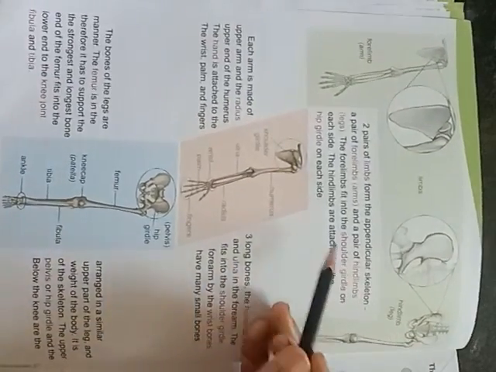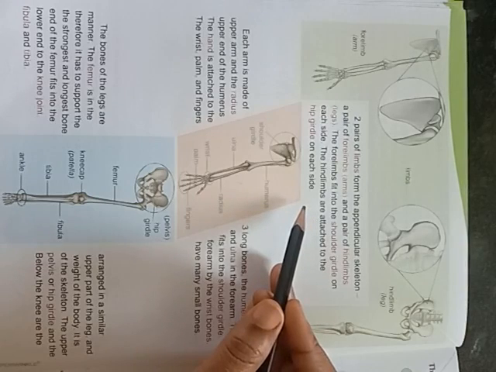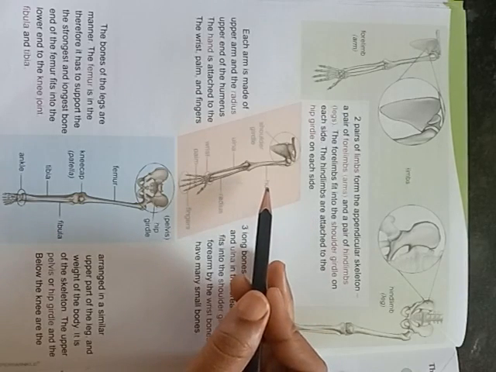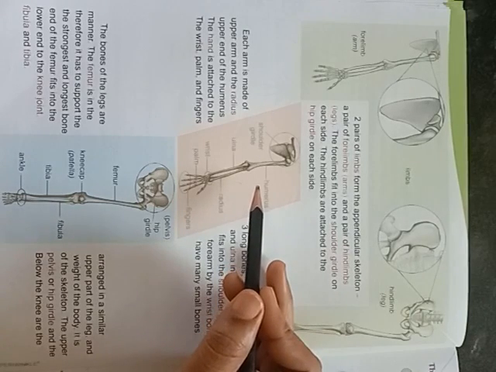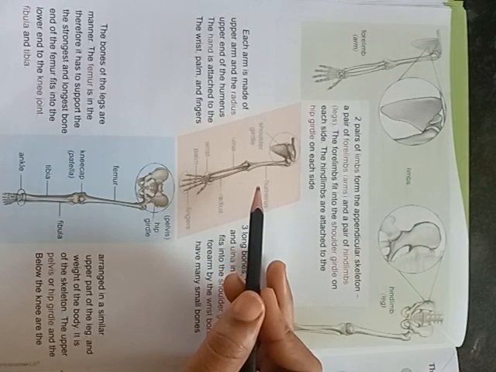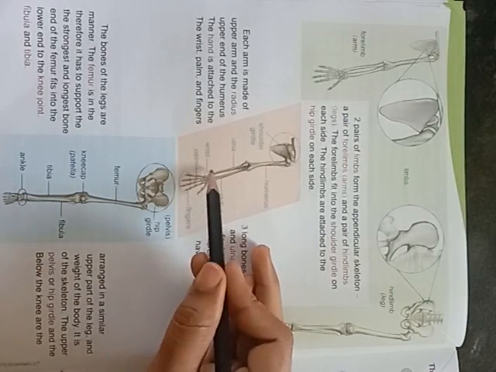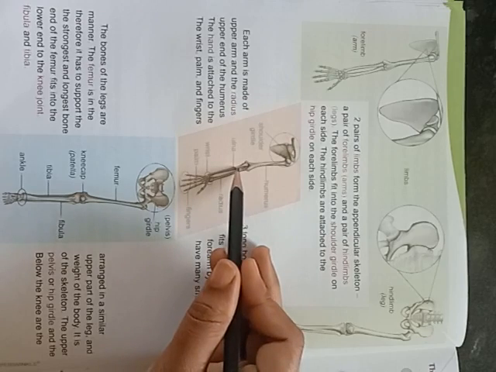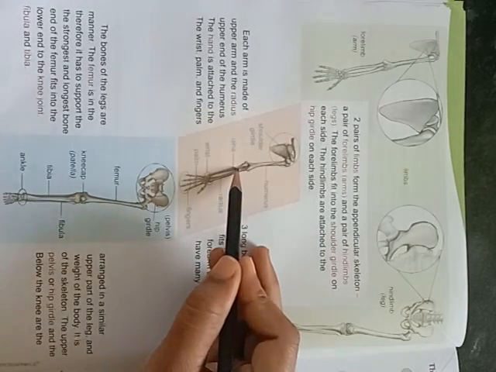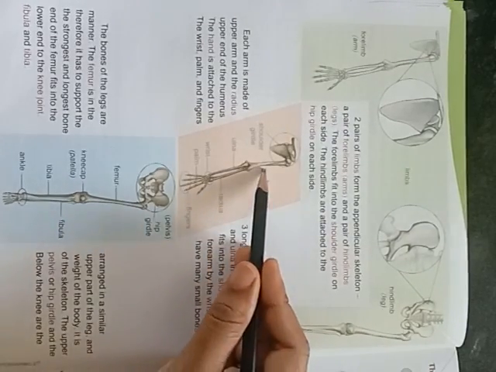Each arm is made of the upper arm, the humerus, and the radius and ulna. The hand is attached to the wrist, palm and fingers. This is palm, wrist, this is ulna, humerus.